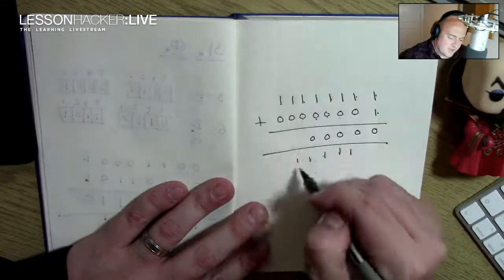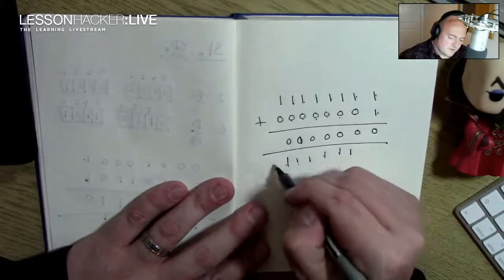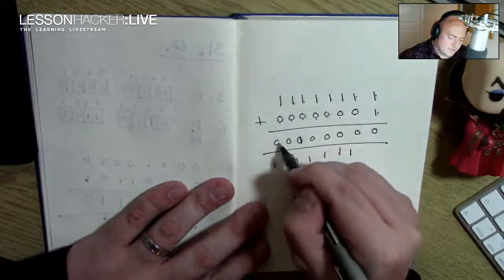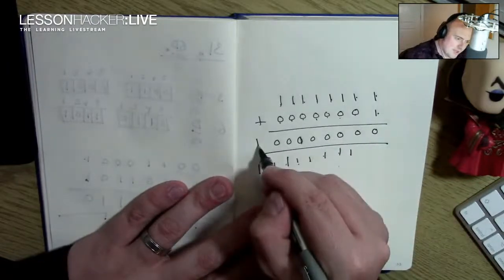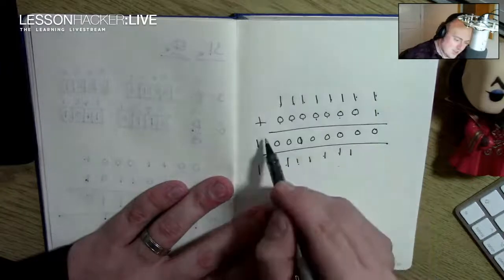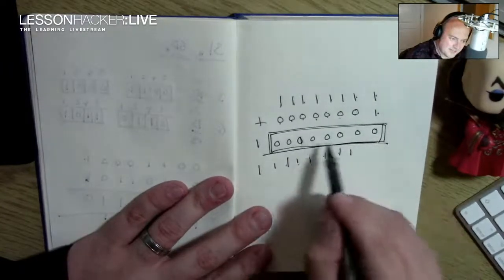If I keep going. Oops, sorry. 1. Now here's the interesting bit. I carry the 1. And in any normal maths, I put a 1 up here. But unfortunately, this is a computer system, which means that is a fixed circuit.